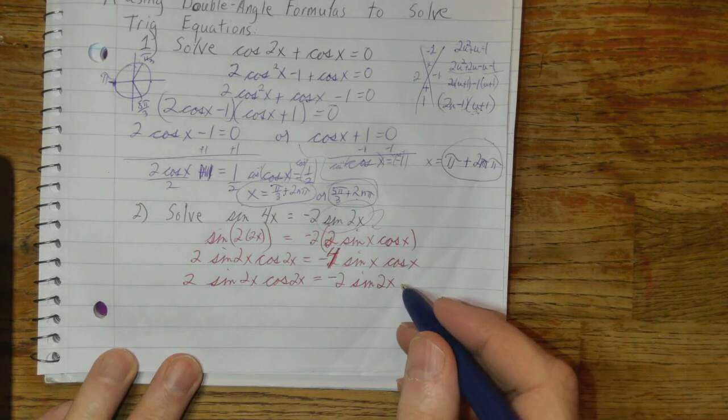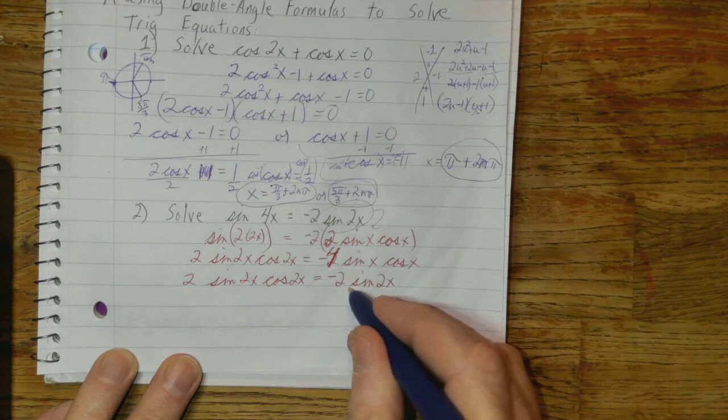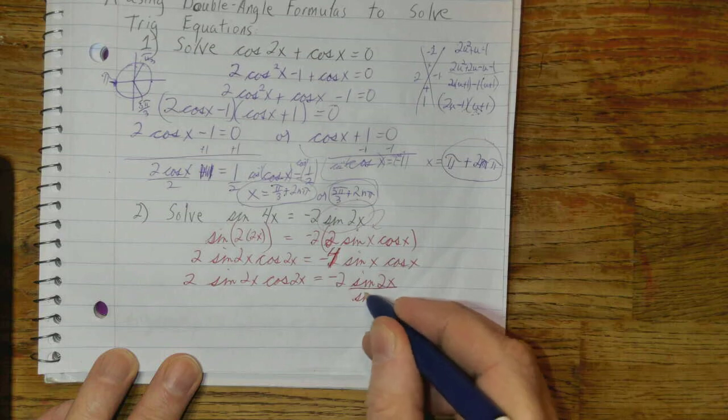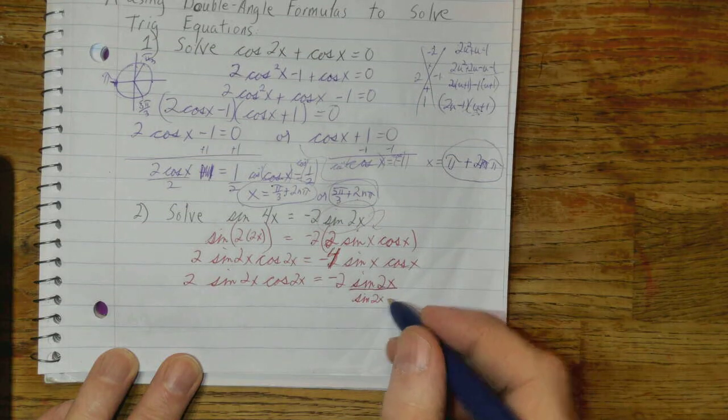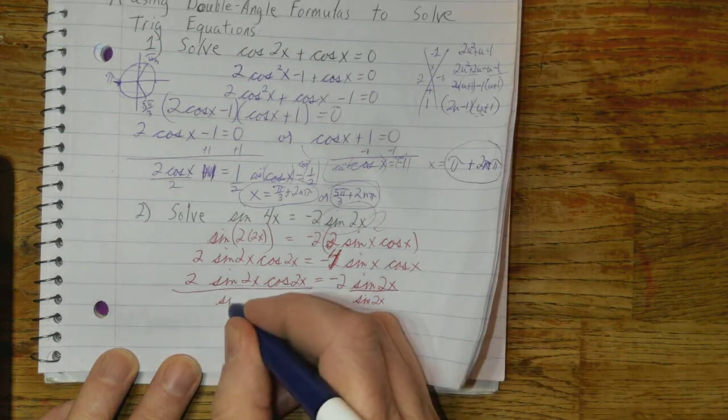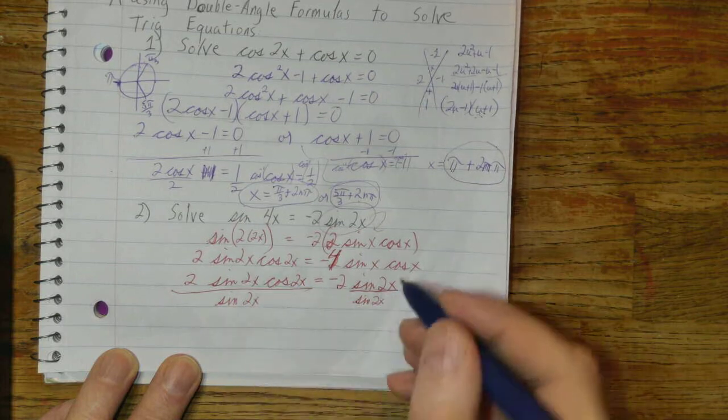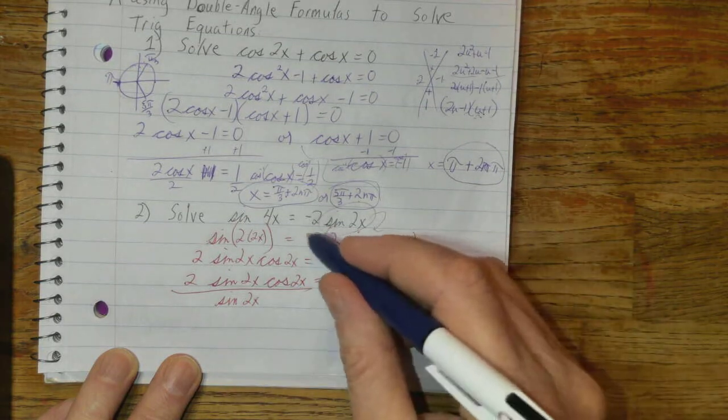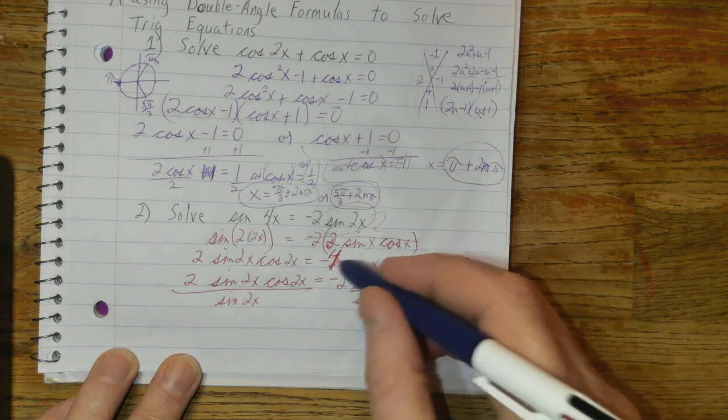And if I were to divide by the sine of 2x on both sides. Okay, so I'm not going to do this or this right now.